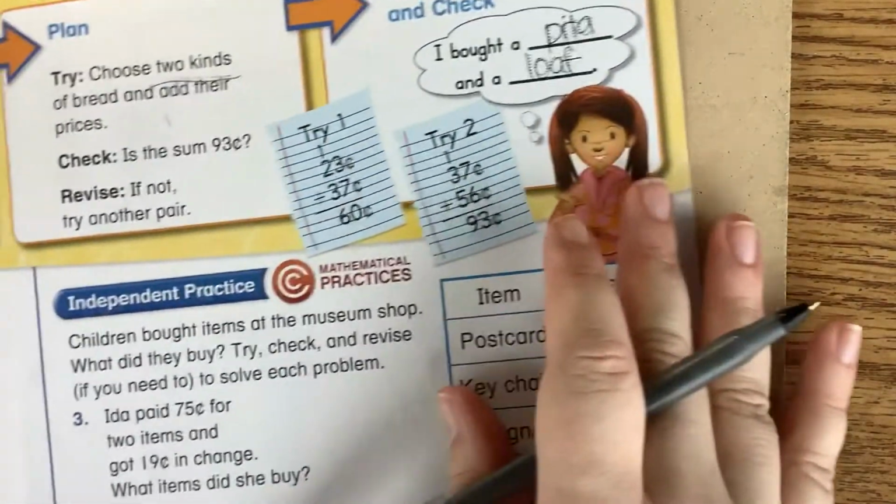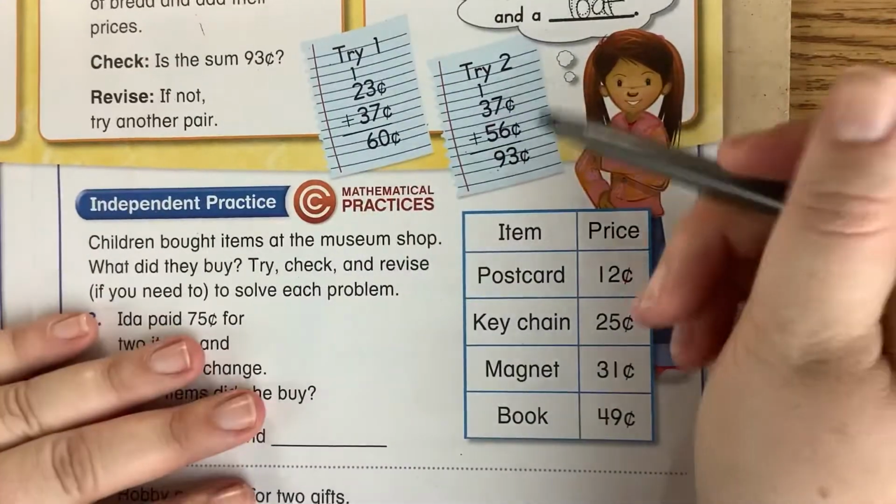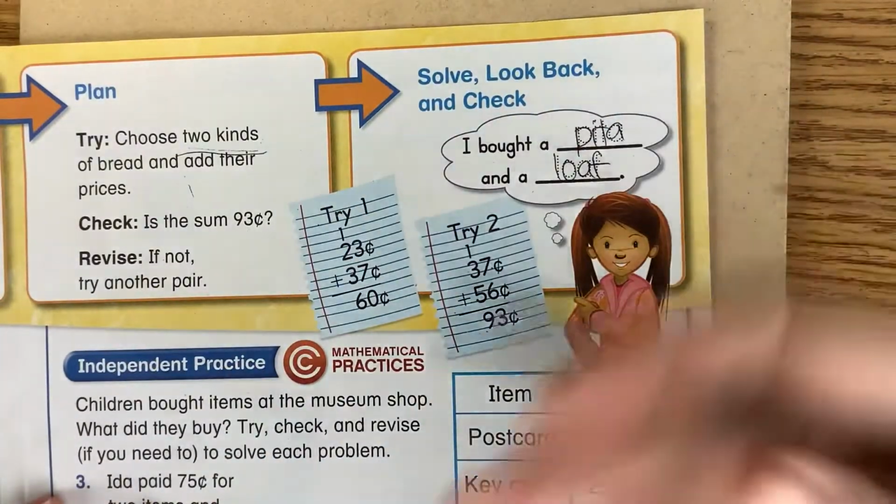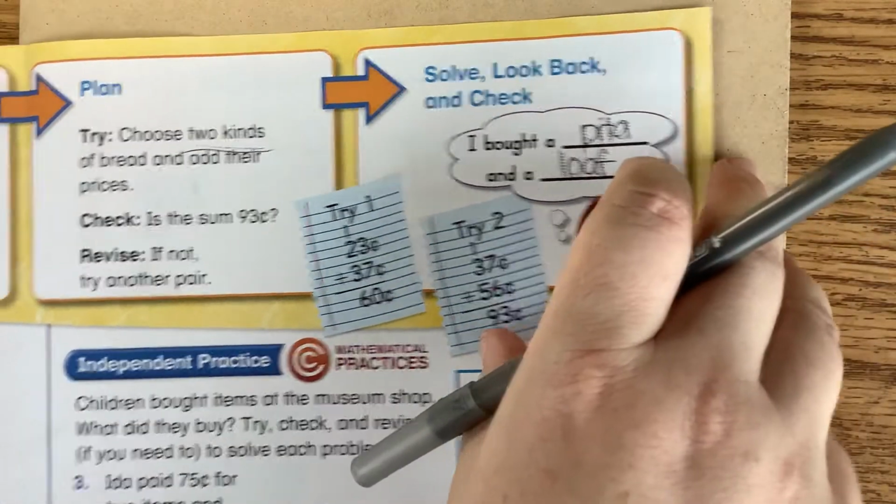I'm gonna take you guys through this because this example doesn't even work with change. There's also change. Remember, change is something where they give you back money because you actually gave them too much money. You have extra. So we're gonna go here to guided practice.